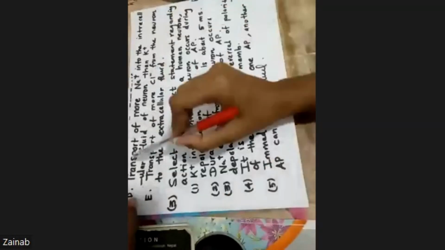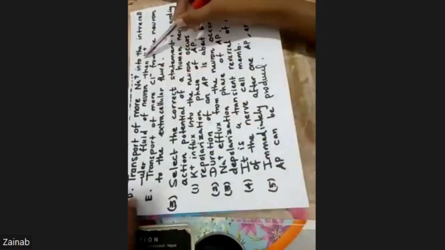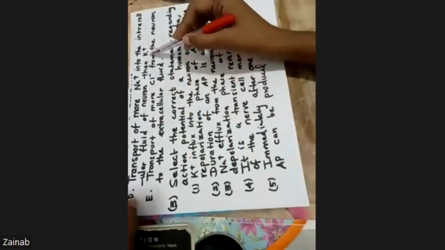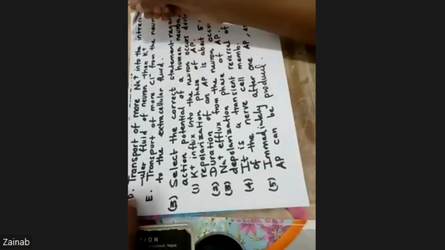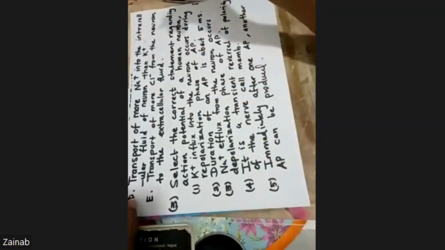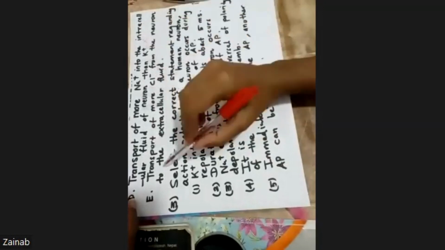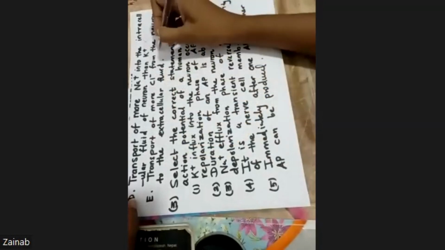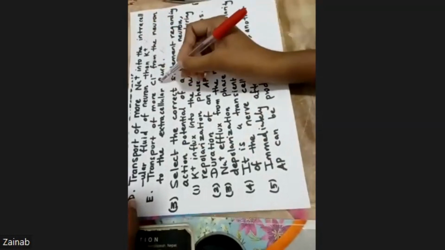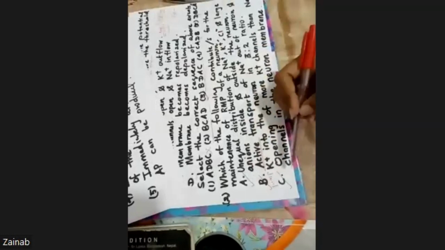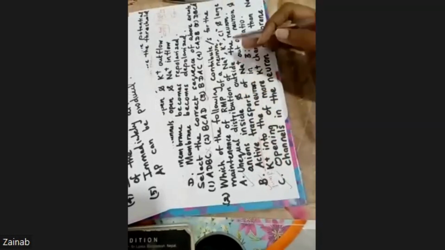And the D option is transport of more sodium into the intracellular fluid of a neuron than potassium. We didn't discuss something like this, so this is not an option. And transport of more chloride ion from the neuron to the extracellular fluid. We didn't discuss anything regarding the chloride, so these are the wrong options. So these three are the correct ones. I hope you guys understand this.